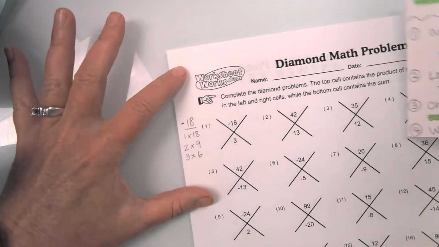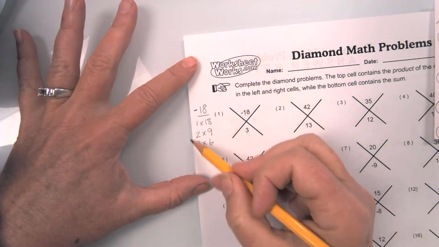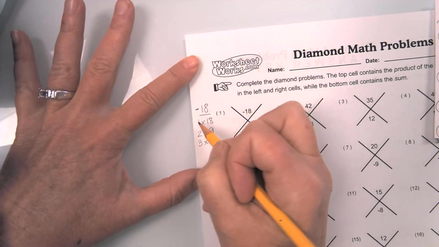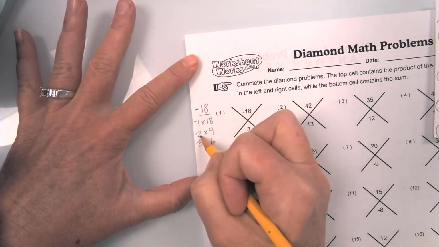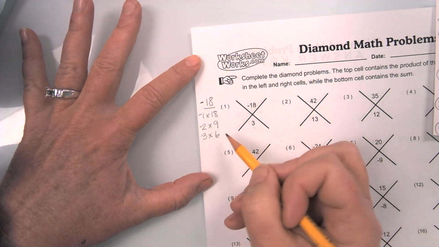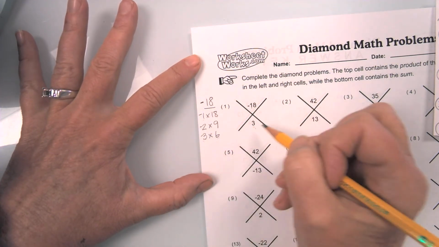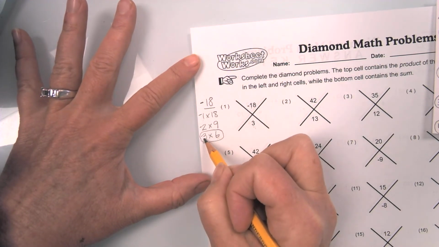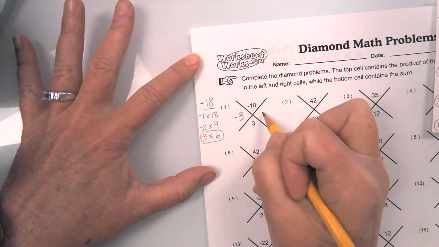Now what I'm going to do is choose the factors that when added equal b. Which of these sets, when added, become 3? Now remember, one of these is going to be negative. So let's put our negatives here. Negative 1 times 18 is negative 18. Negative 2 times 9 is negative 18. And negative 3 times 6 is negative 18. Now, which one of these, when I add my two terms together, becomes 3? Notice that it's this one. If I have a 6 and a negative 3, it becomes a 3. So my factors are negative 3 and 6.